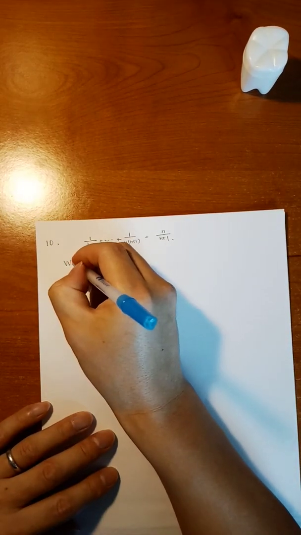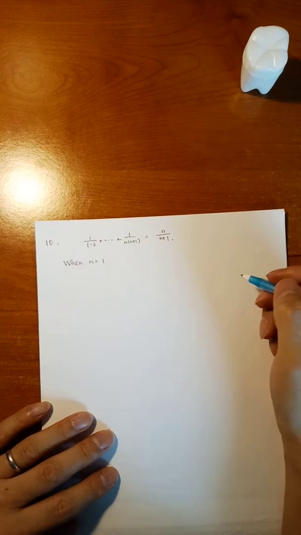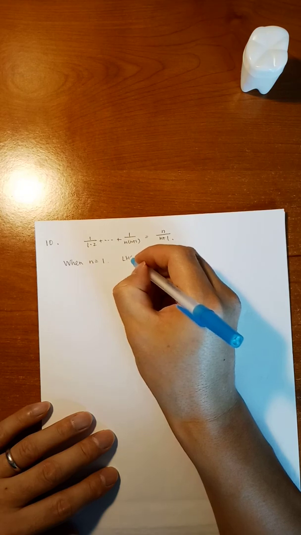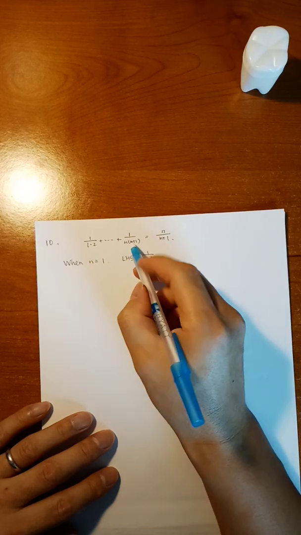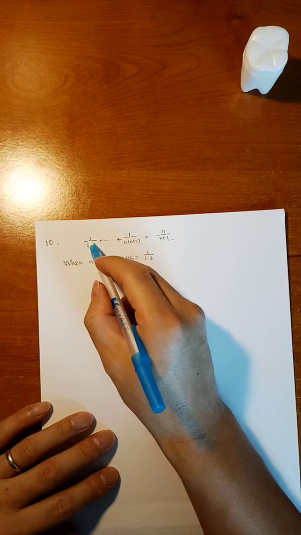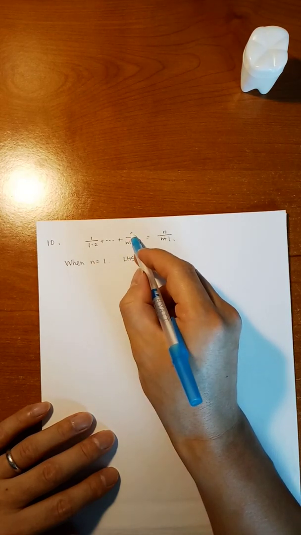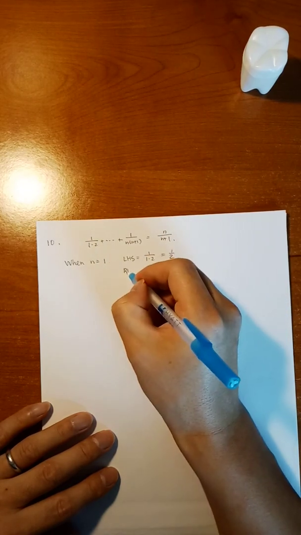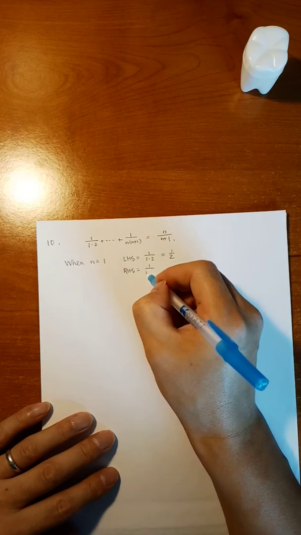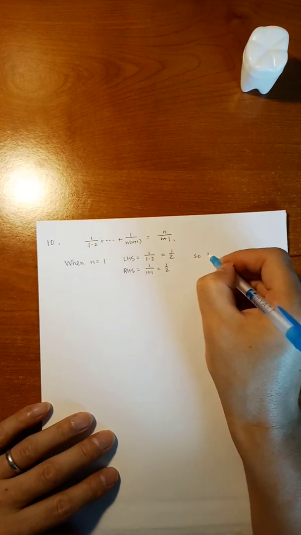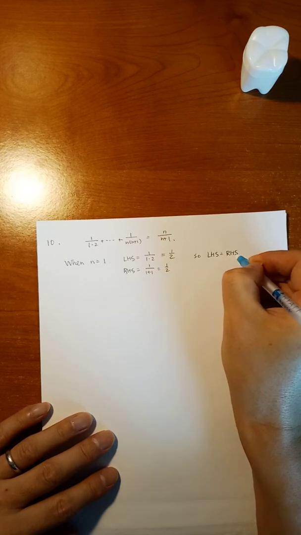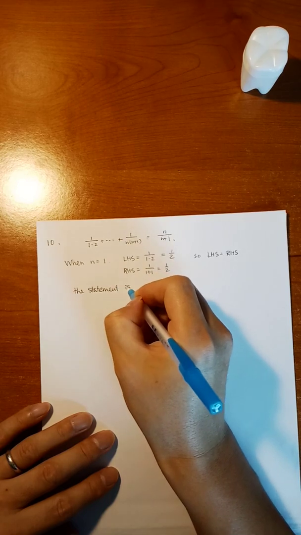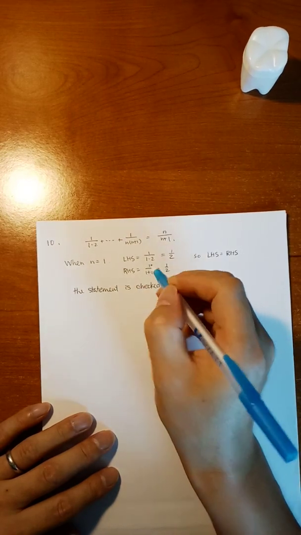So n is equal to 1. When n is equal to 1, let's check. The left-hand side is 1 times 2. It's just 1 times 1. N is 1. The initial term is 1 over 1 times 2. The terminal term is also 1 over 1 times 2. So the left-hand side is 1 over 1 times 2, which is 1/2. The right-hand side is equal to 1 over 1 plus 1, which is also 1/2. So the left-hand side is equal to the right-hand side. The statement is checked. Okay, that's the first case.